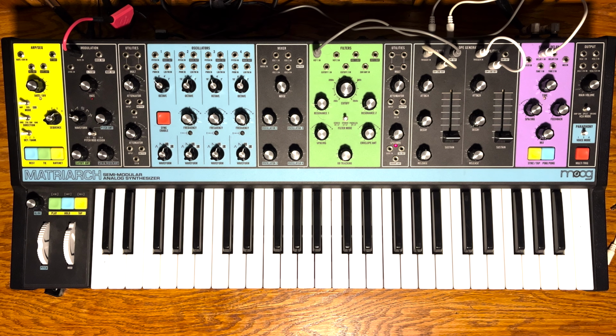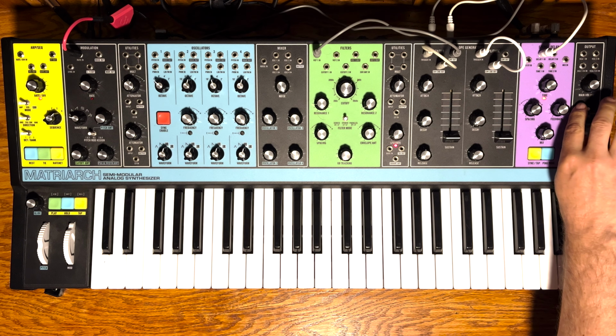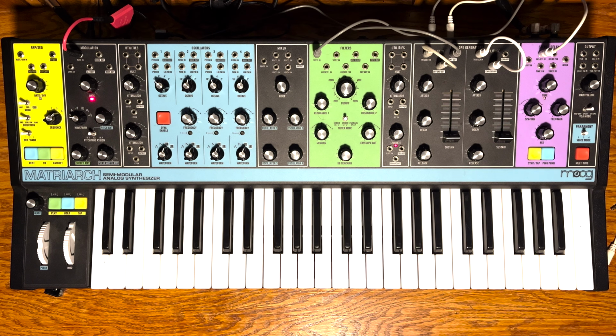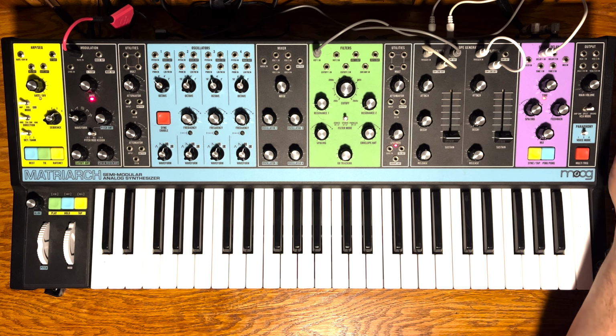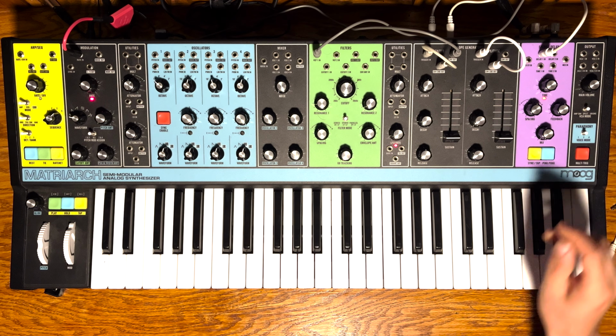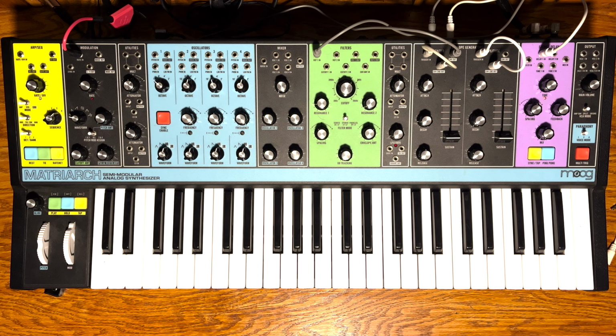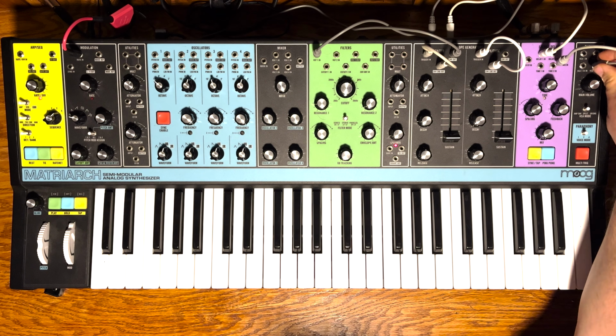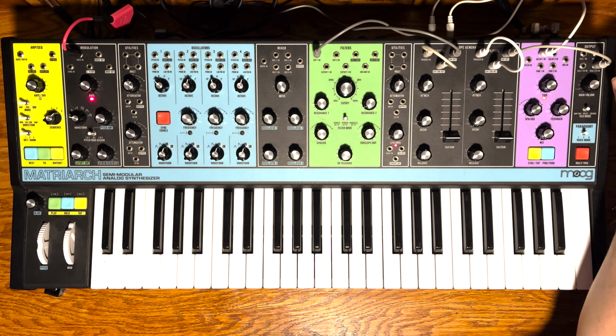We'll just flip it over to drone mode and open up both VCAs. Well, that sounds pretty cool. We can hear the filter modulation a lot clearer. It's a nice drone, and we'll be talking about drones a little later in the video, but it's not what we want. So you guessed it, if we're in drone mode, all we need to do is patch the amp envelope out to the VCA CV input 2, and our patch is complete.